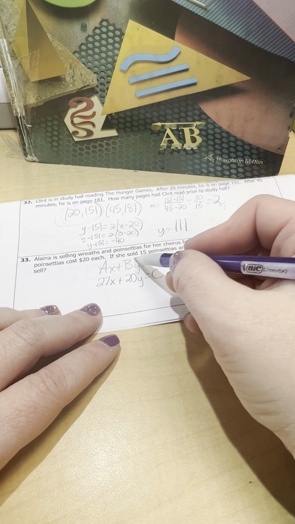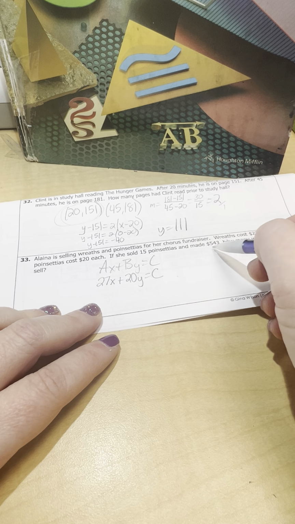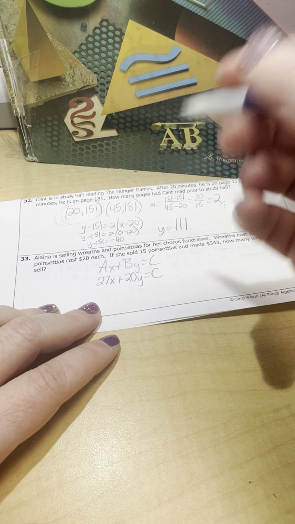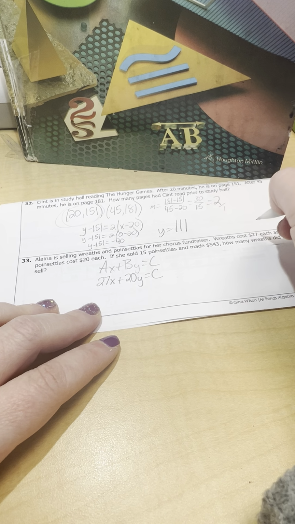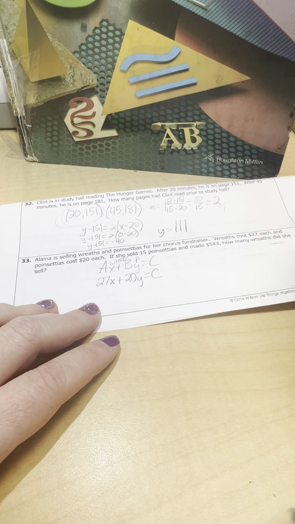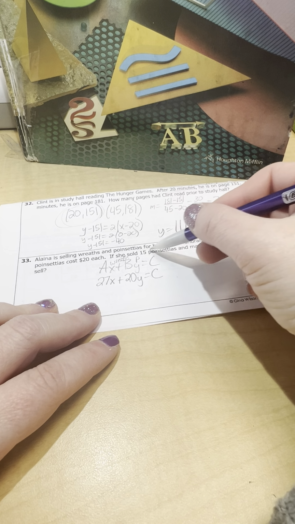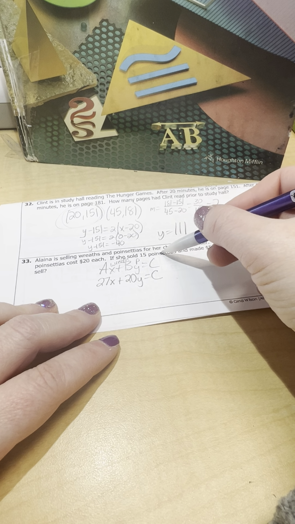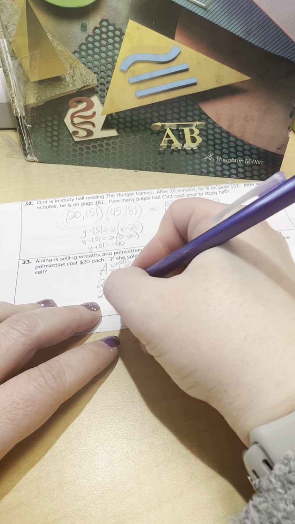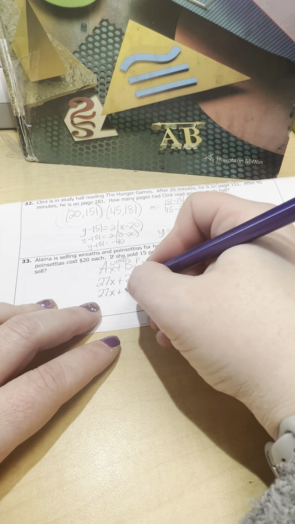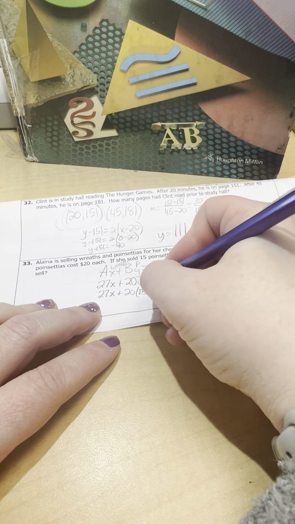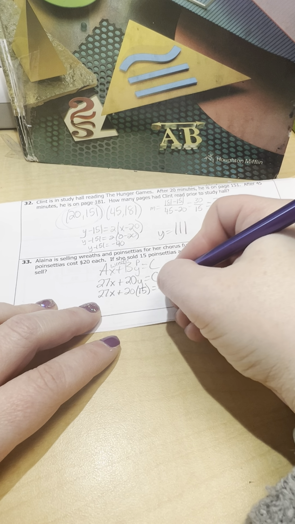But then I know if she sold 15 poinsettias and made $543, how many wreaths did she sell? Okay, so X, we said, is wreaths. And then poinsettias is Y. So for my second part, I can plug in 15 for Y. And now I know she's going to make... They did finally give me a total. So $20 for each poinsettia, and she sold 15 of them. And we're going to get $543.